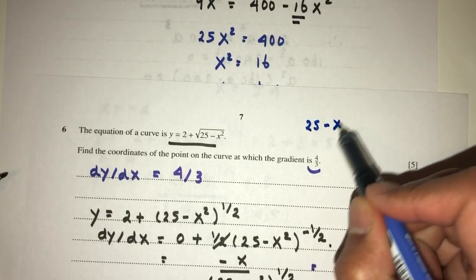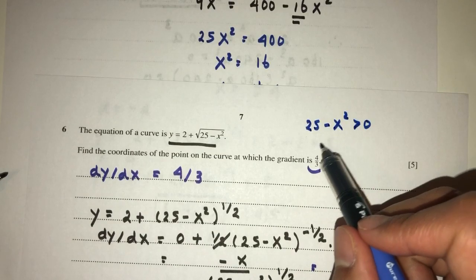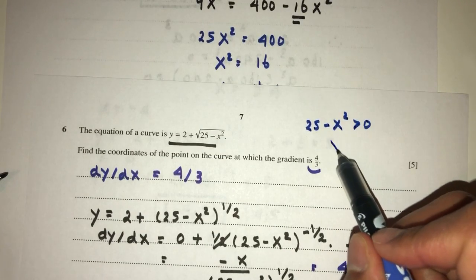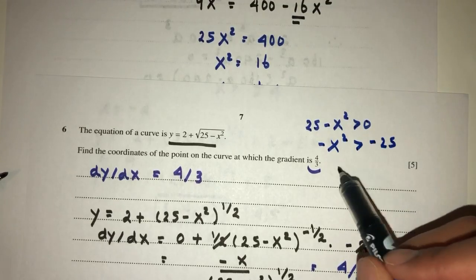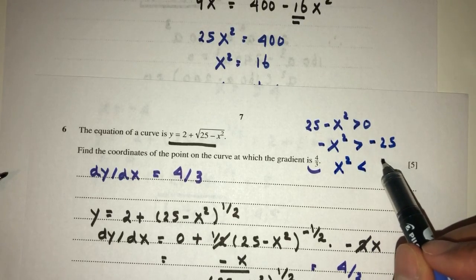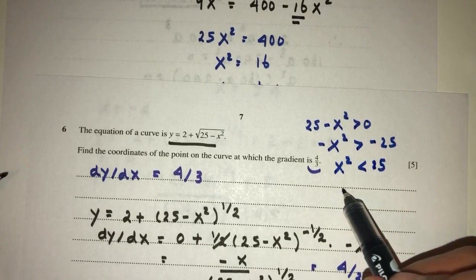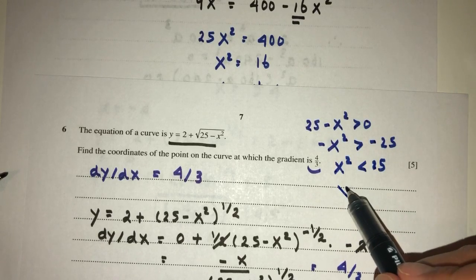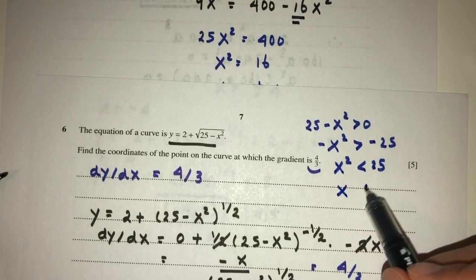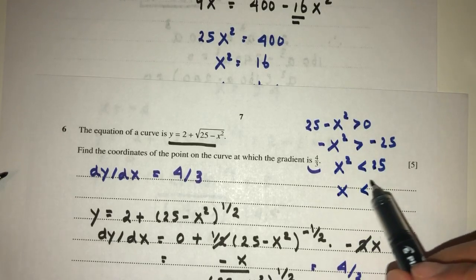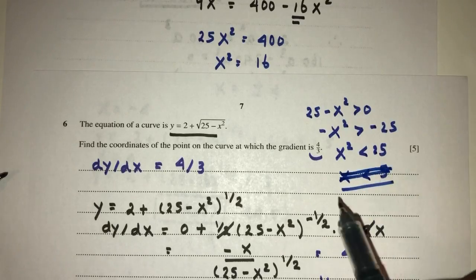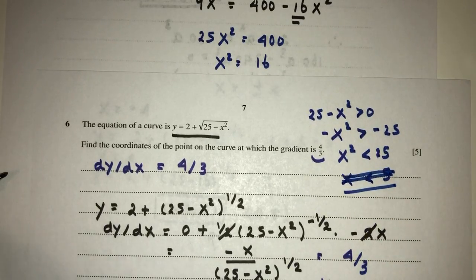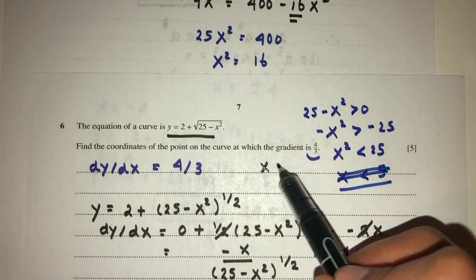25 minus x squared more than 0, so you will have what? Minus x squared is more than minus 25, so x squared has to be less than 25, so x has to be less than the value of 5. So yeah, I don't see any real restriction here. Actually no, this is not how we solve this. We have to do the graph. Let me see. So we have x equal to plus minus 5.